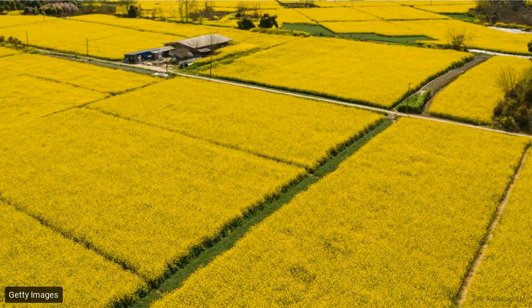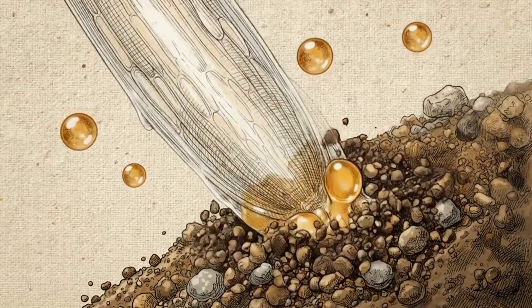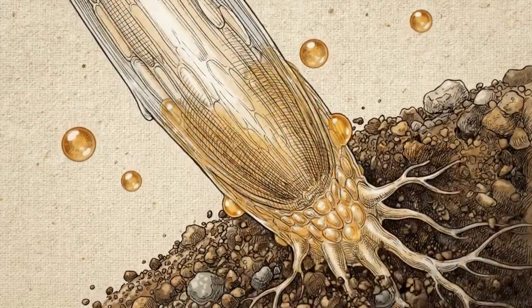tons of oil annually. Water is a chemical messenger. The microscopic ions within it program plant growth from the very first second of absorption.